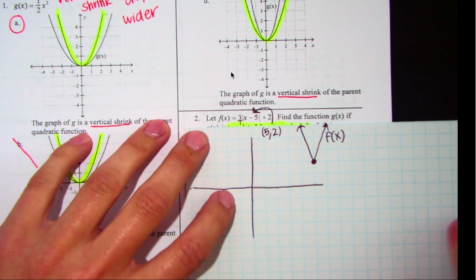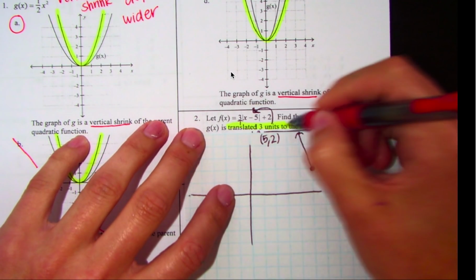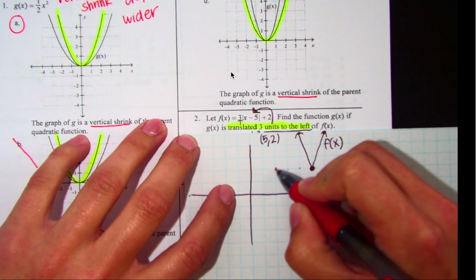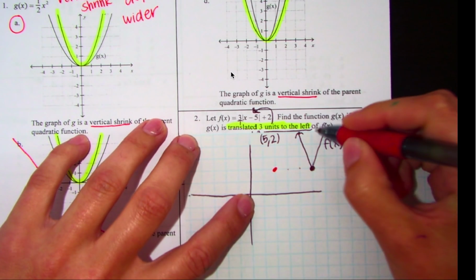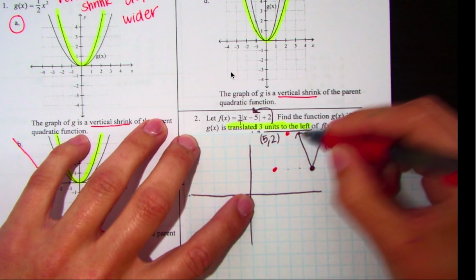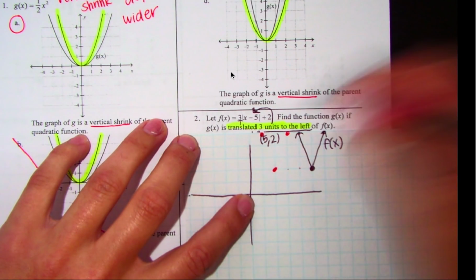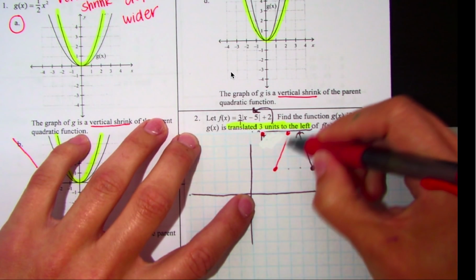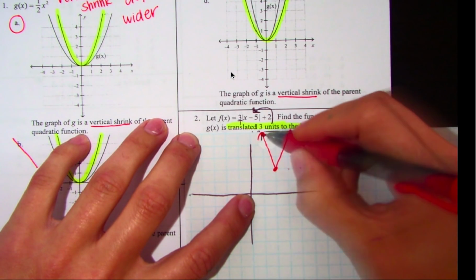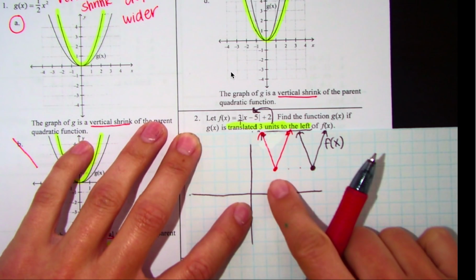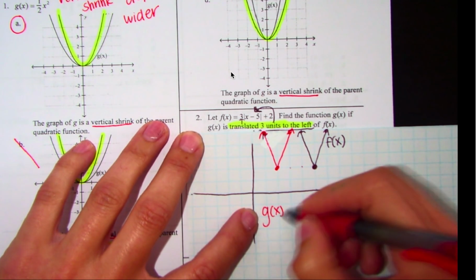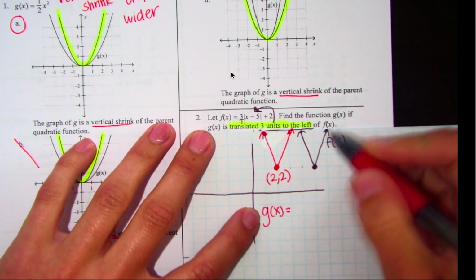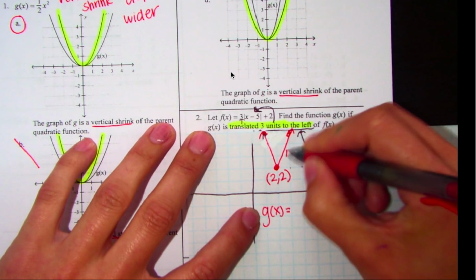So what I'm going to do is take my f of x function and translate it 3 units to the left. So I'm going to take my vertex and translate it 3 to the left. This ordered pair, I'm going to transfer it 3 to the left, and this point as well, 3 to the left. Let me erase that. And so now I have my new function graphed right here. So what I, again, need to do is write what that function is. So I'm going to look at my vertex as at 2, 2, and my slope is 3 over 1.